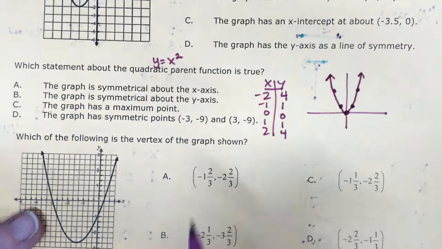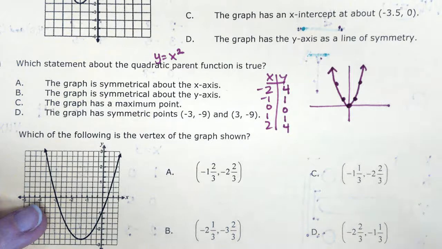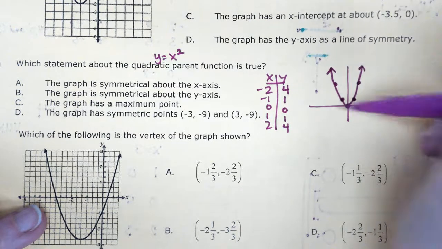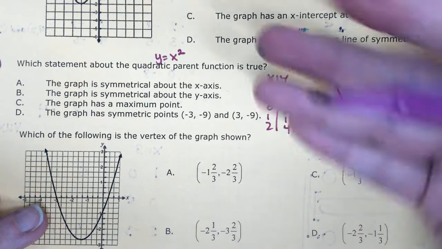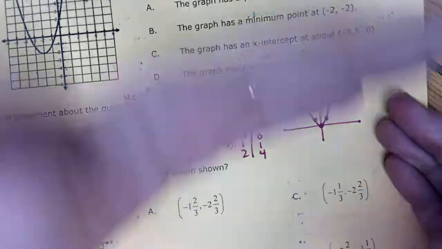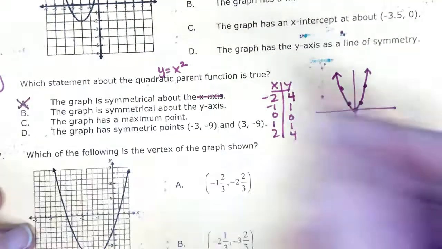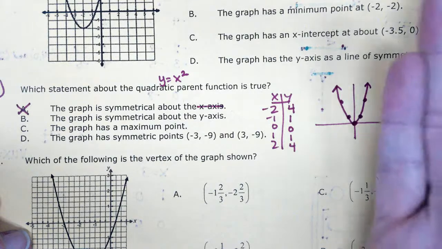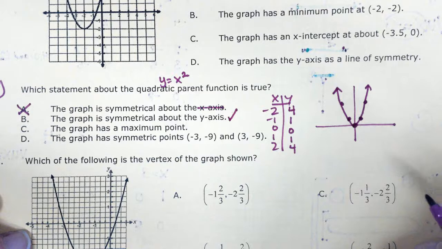All right. Now, is it symmetrical about the x-axis? So what that means is, is the x-axis my line of symmetry? Well, no, because that would mean that it would have to be folded like this. If I fold it over like this, it's not symmetrical. So this is not right. Is it symmetrical around the y-axis? If I folded this in half across the y-axis, would it be symmetrical? That sounds good to me.